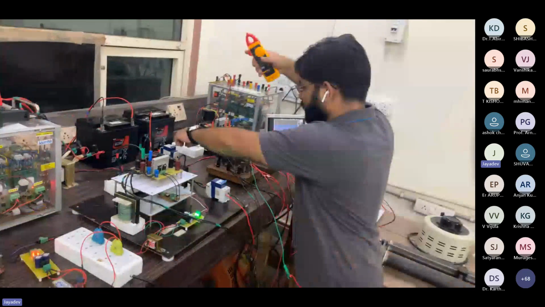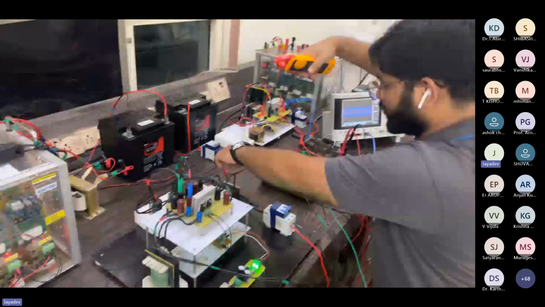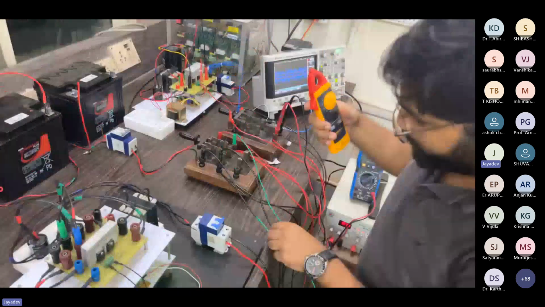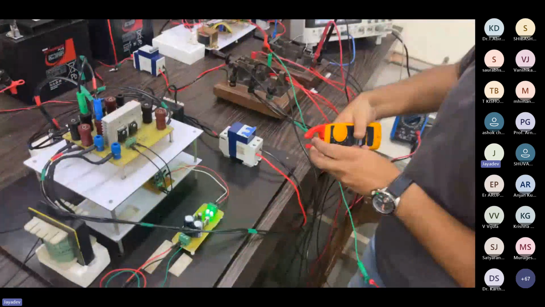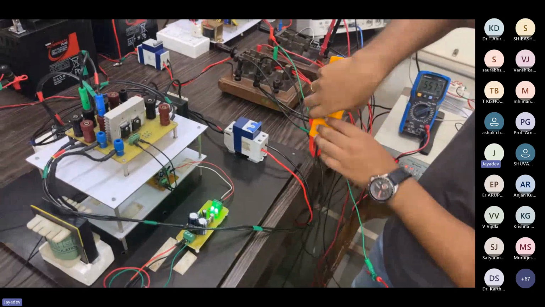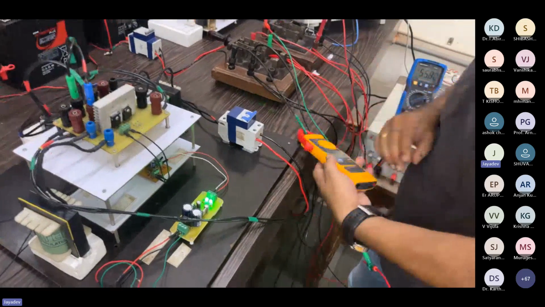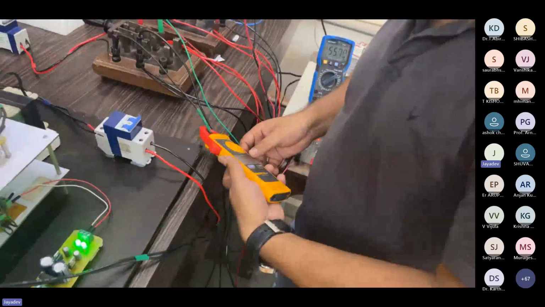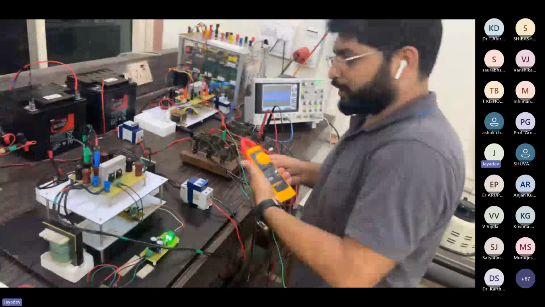And while measuring at the output side, we'll find this one. It's around 0.7. It's delivering 0.7 to the load from the battery side.